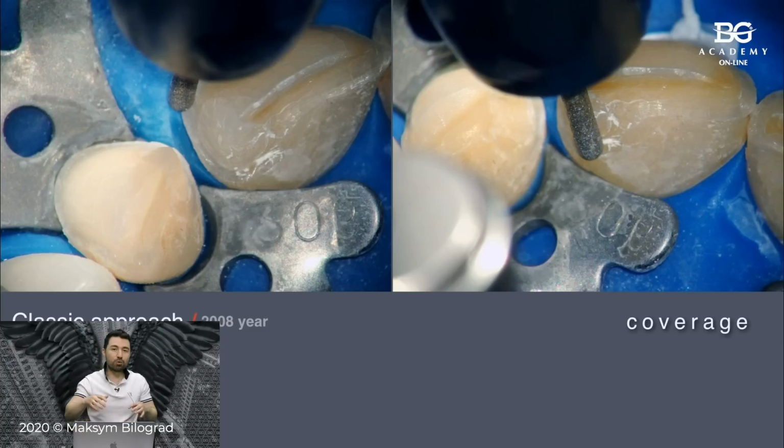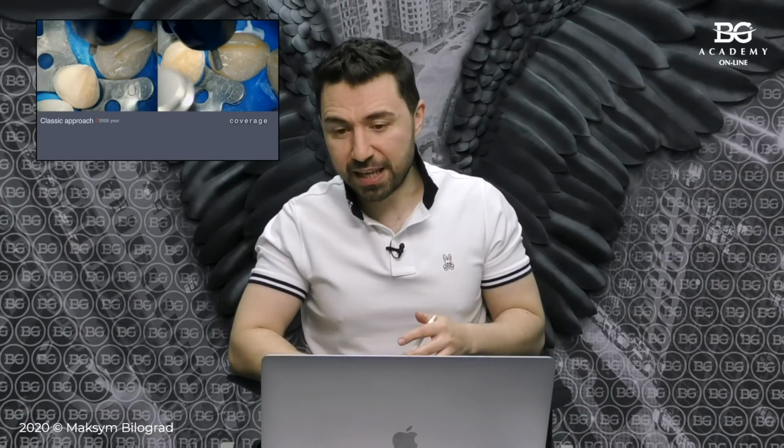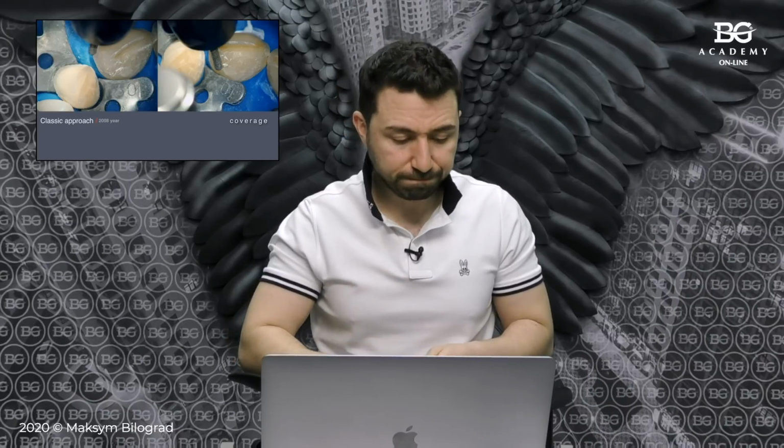I'm not trying to say that you will always have crack lines from the lingual side in such cases, no, but there is a big risk that it may happen. And it is more difficult to prep, and it is more difficult to fabricate for the dental technician, and it doesn't give you significant clinical advantages in comparison with a butt joint.